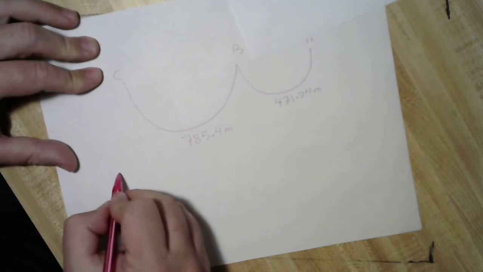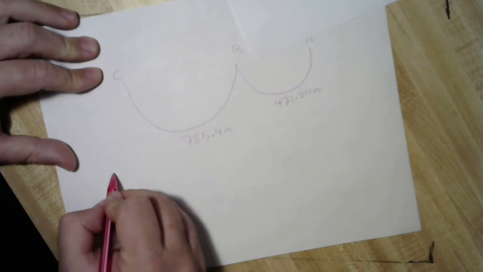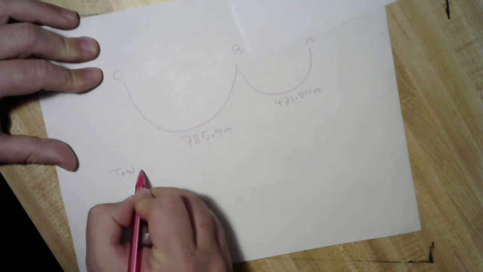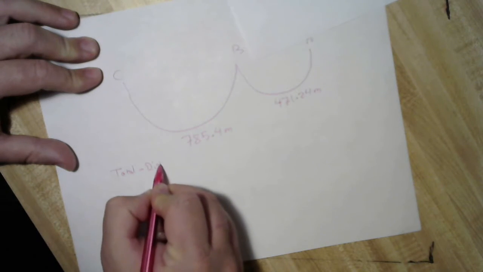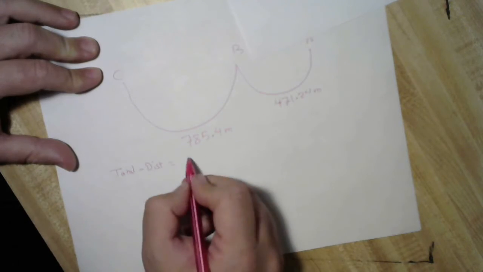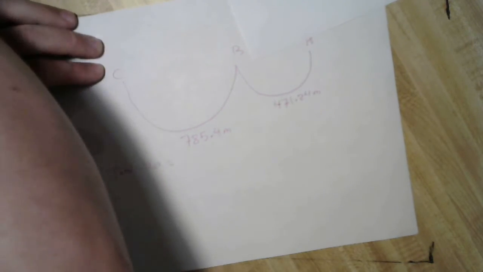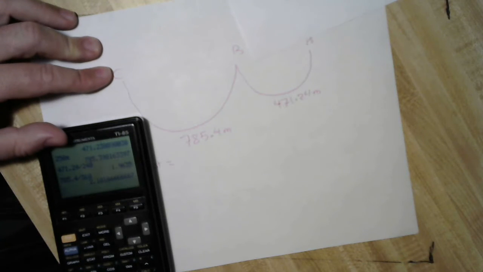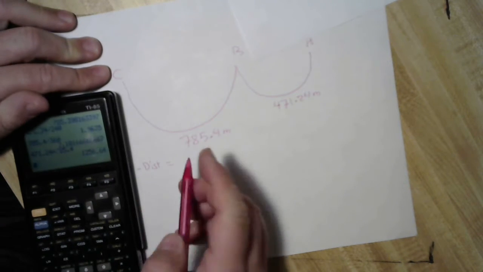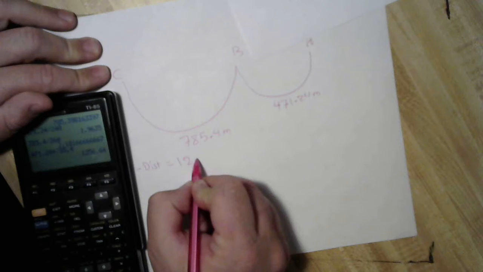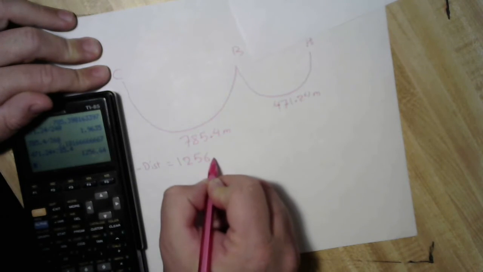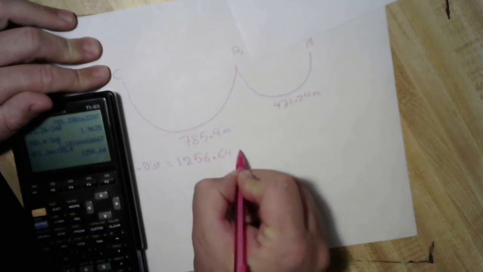So the total distance is equal to, we need to add them together, 1256.64 meters.